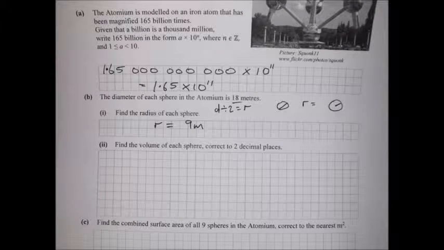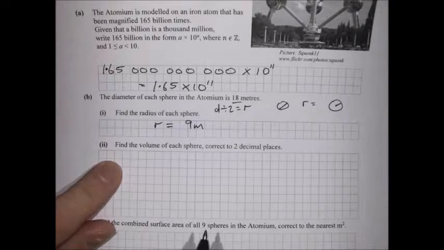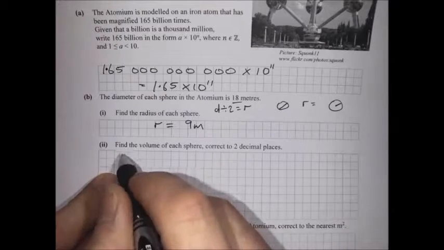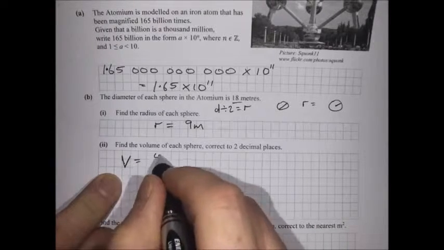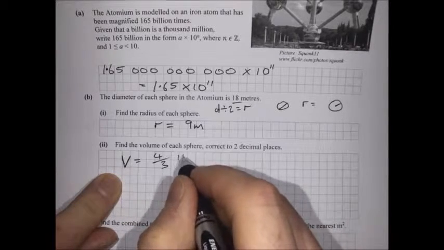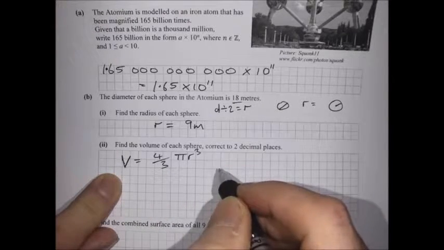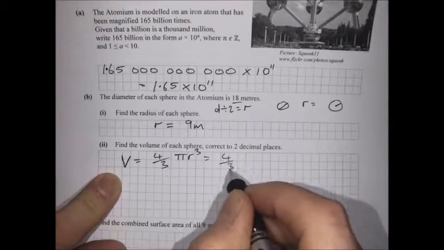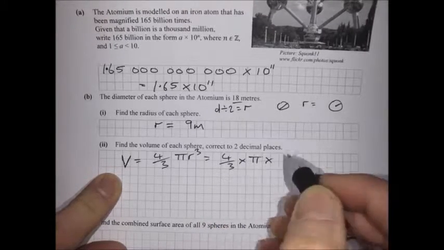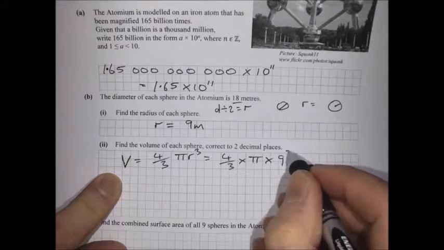Part 2, find the volume of each sphere. Well, the volume, we need the volume formula. If you can't remember it off the top of your head, it will be in the log tables. The volume equals 4 over 3 pi r cubed, r being the radius, which we've just worked out. So that's 4 over 3 multiplied by pi multiplied by 9 to the power of 3.